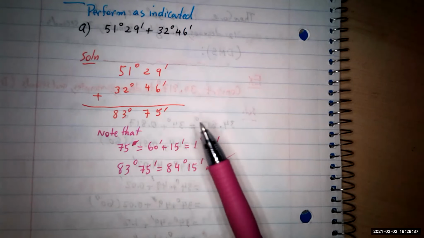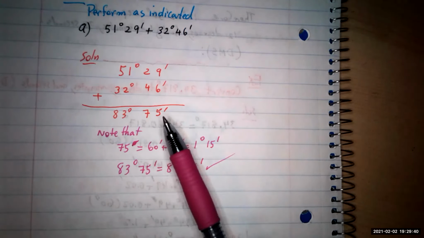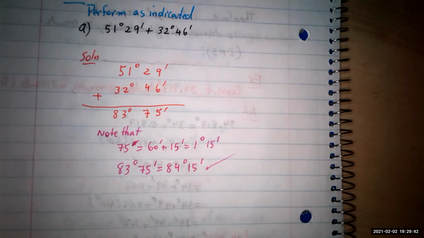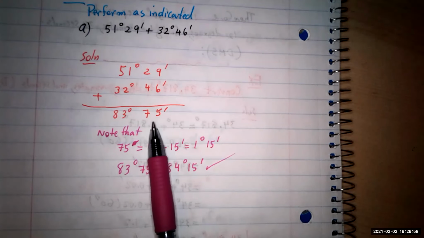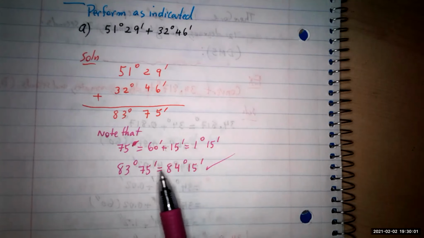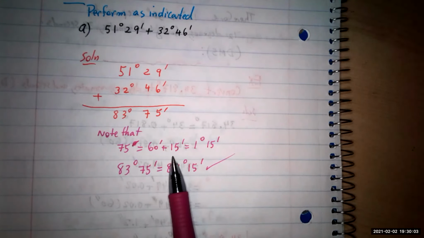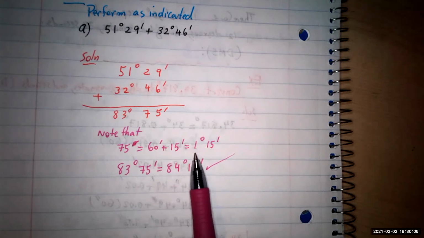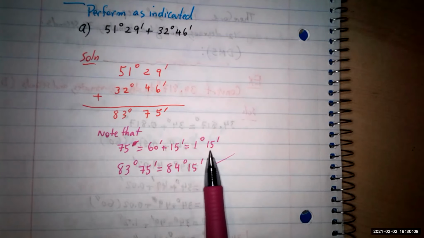You can have only up to 60. You have 75, so you carry to the other part. It's not 25, it's 15. We break the 75 into 60 and 15. 60 would be 1 degree, and 15 minutes.